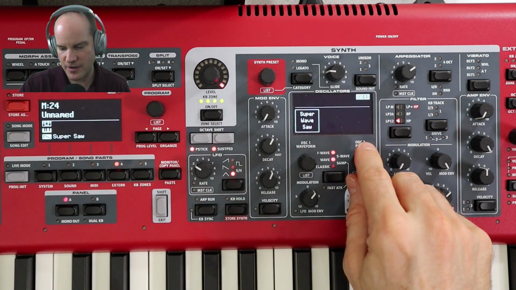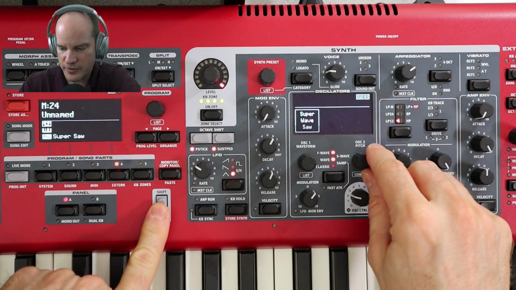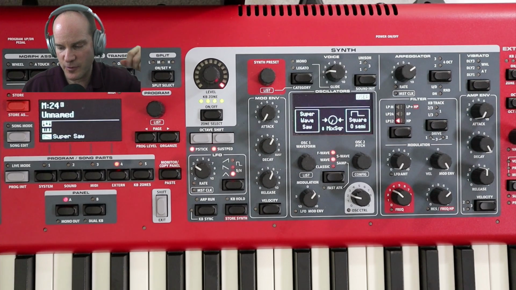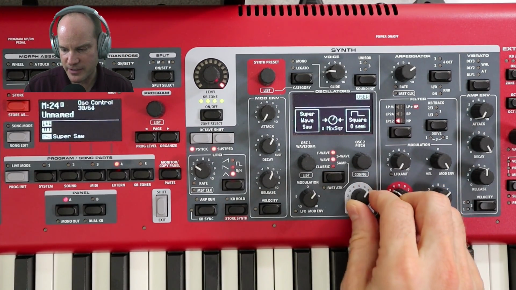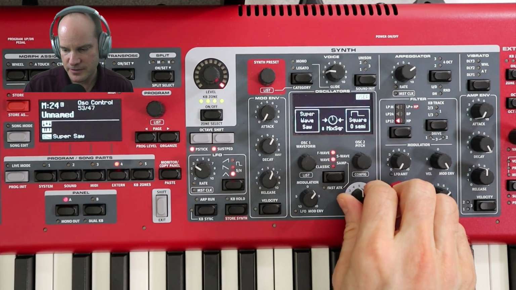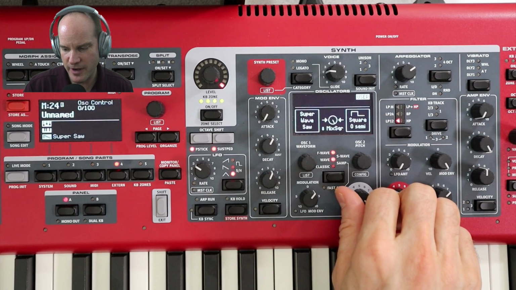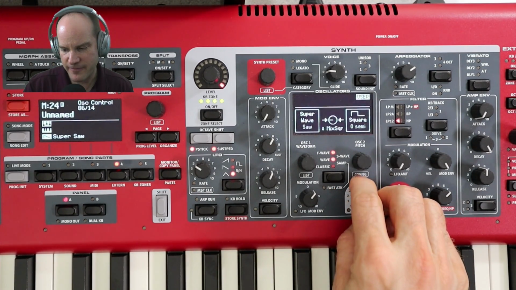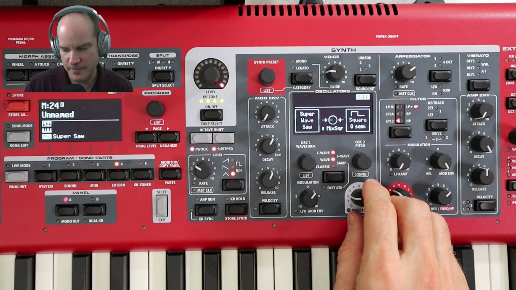Now let's first turn this on, my sound here, and I'm going to hold the shift button and turn on oscillator 2, and we'll go to the square wave. Now let's listen to that, and I'll mix it here with my oscillator control. This mixes the two oscillators. So there's my super wave, and there's my square wave. If I had it just on square wave, that wouldn't be correct. So I figured right about here is good.